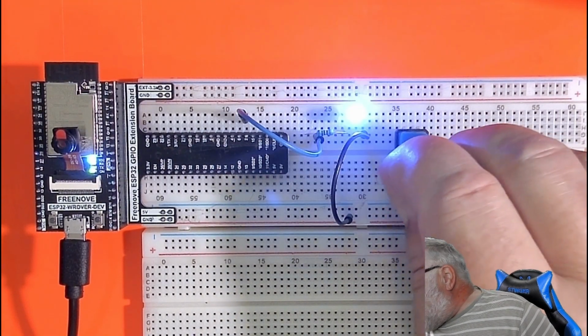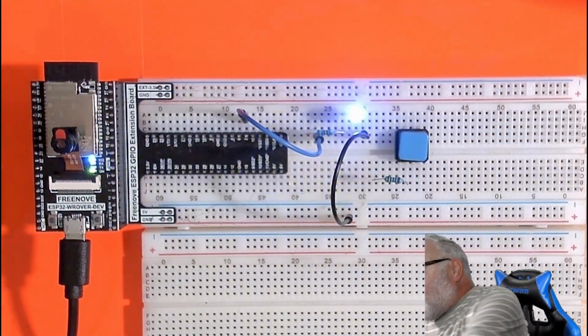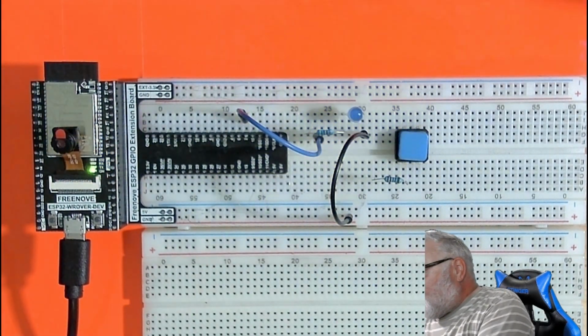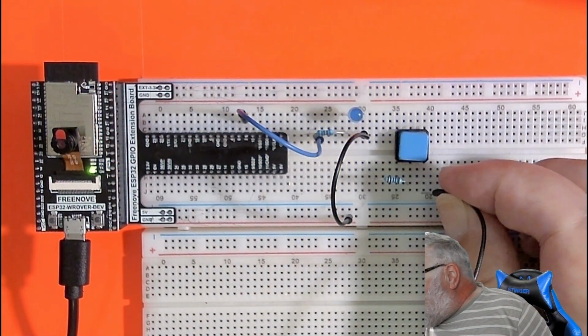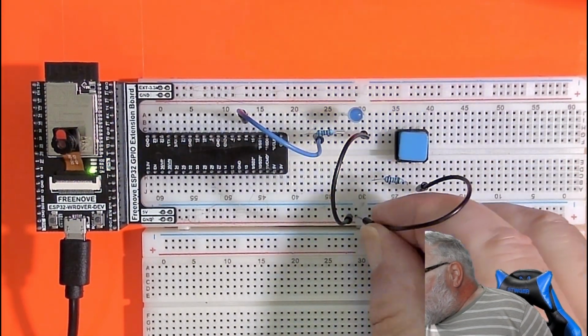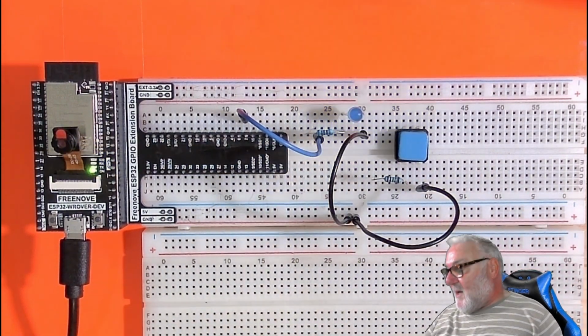Push it in, the left leg. Okay. The right leg goes from there and that goes to ground. Okay.